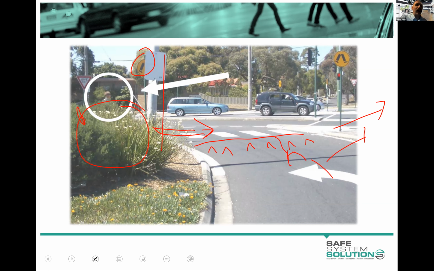You could signalize this as well, connect it up, or you could provide nothing and really try to make it work. Maybe you could even do some design features so the pedestrian has to have a look up the road as they approach. So you could angle your footpath and your landscaping so they look towards oncoming vehicles.